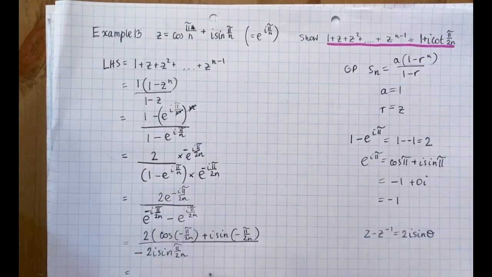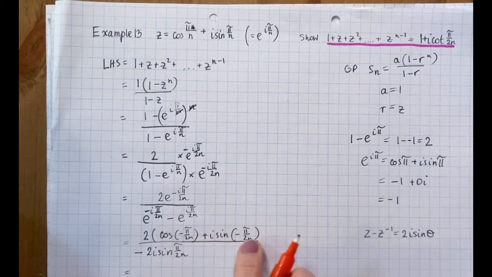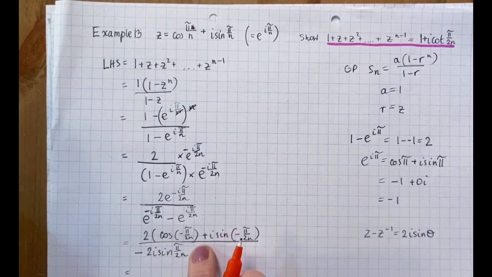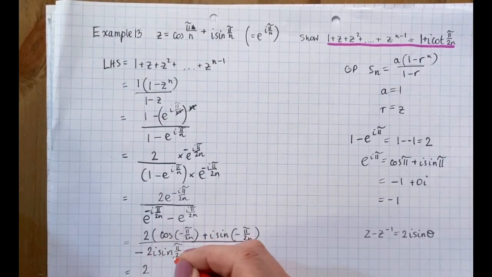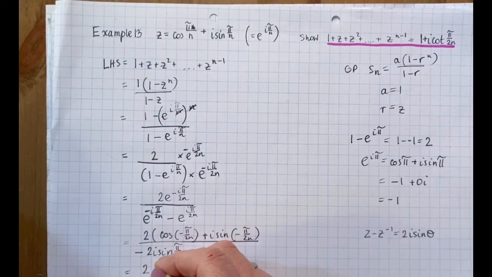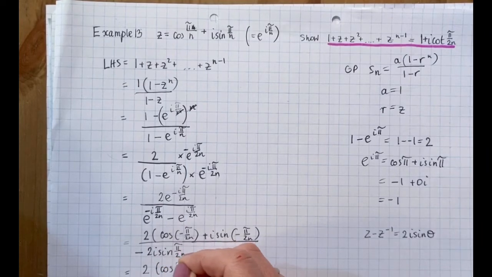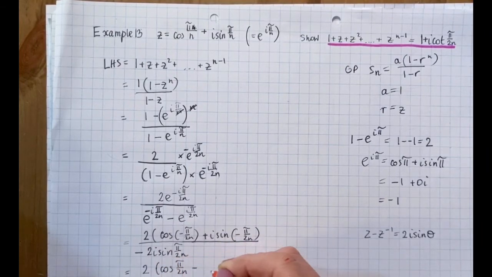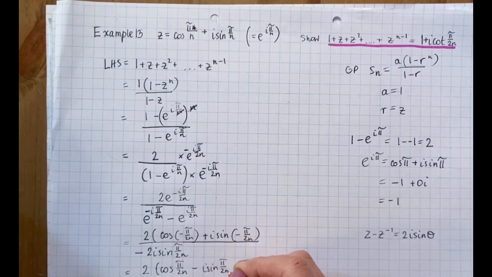So let's get the minus out of the sine, so incorporate it into the expression. So cos remains positive, and we've got minus i sine pi over 2n.